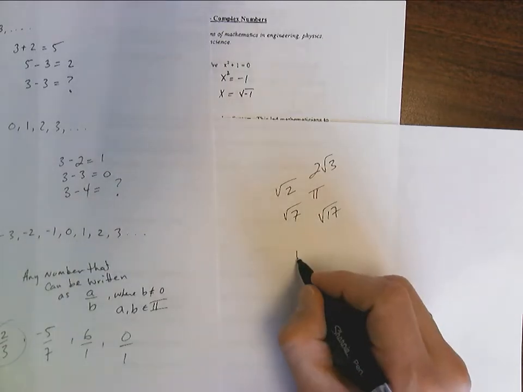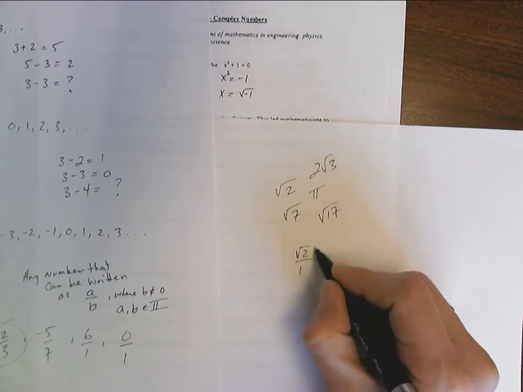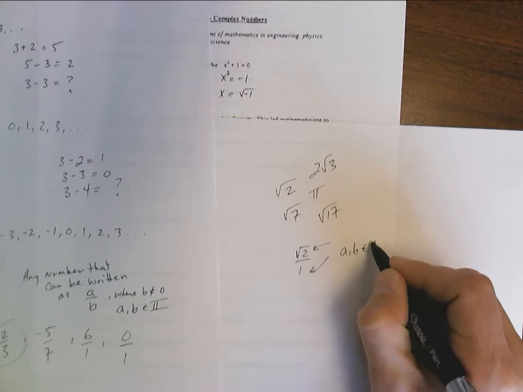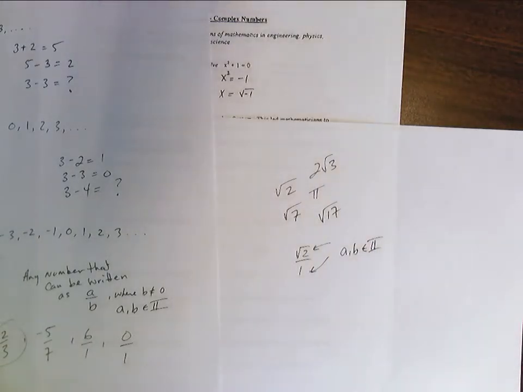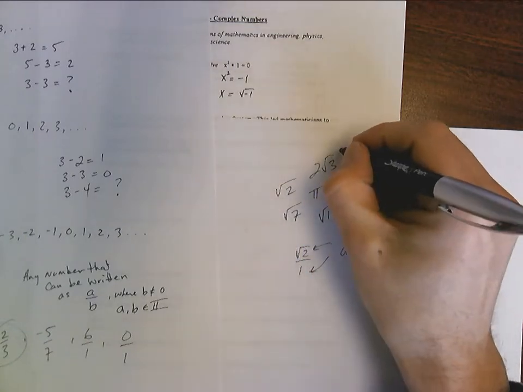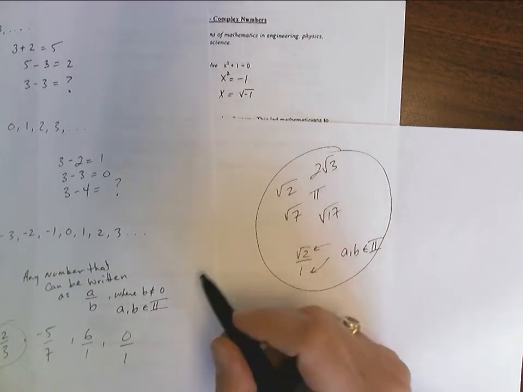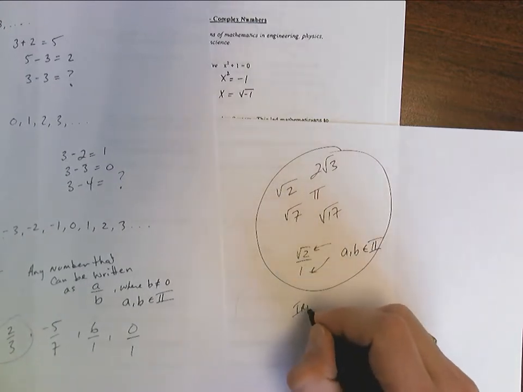I know what you're thinking. There's a fraction! And yes, it's true, but the top and the bottom are not elements of the integers, are they? So there's the problem there, kids. All of these numbers create a different group. We're different than you. And we call these guys the irrationals.